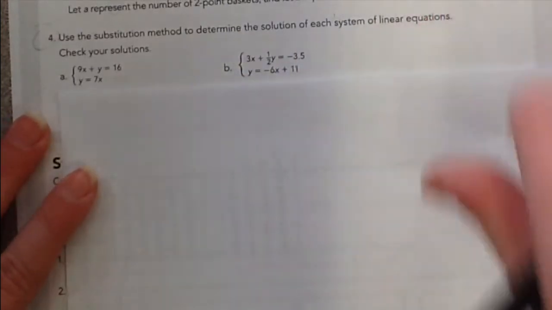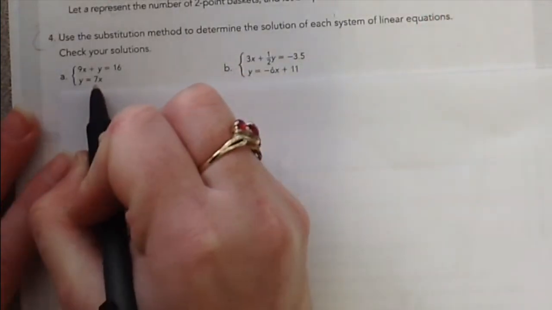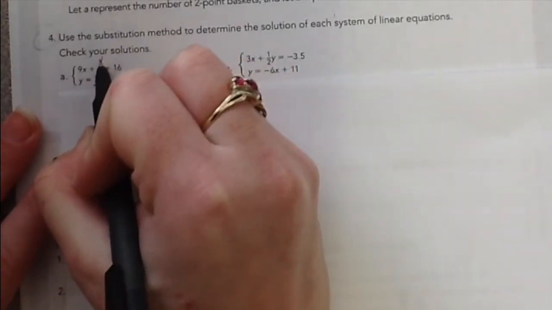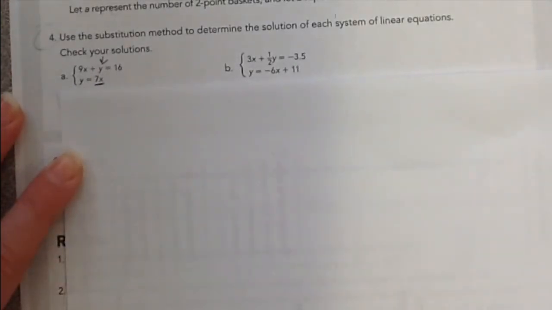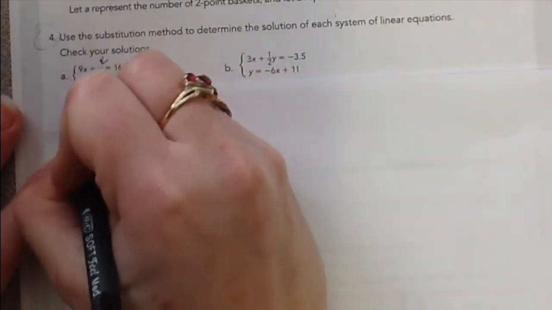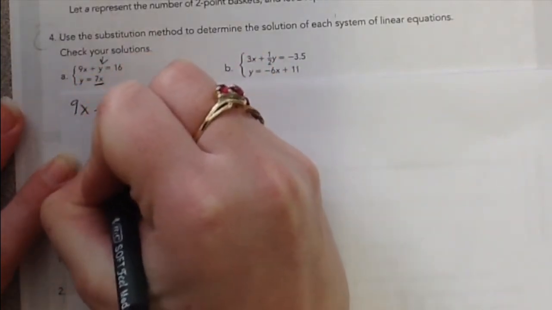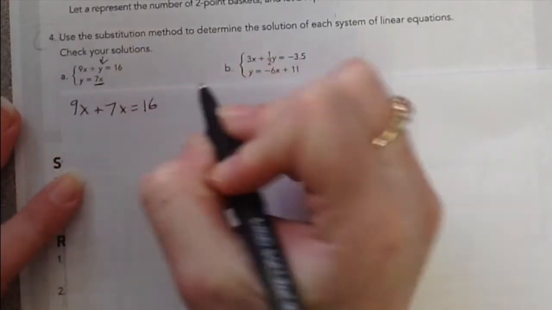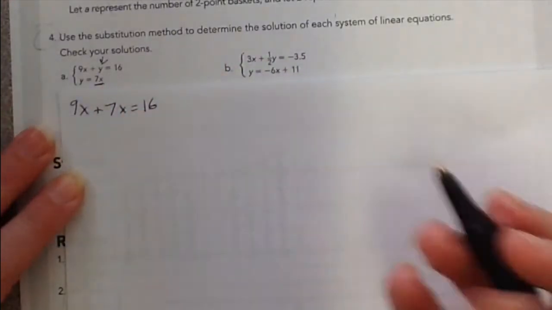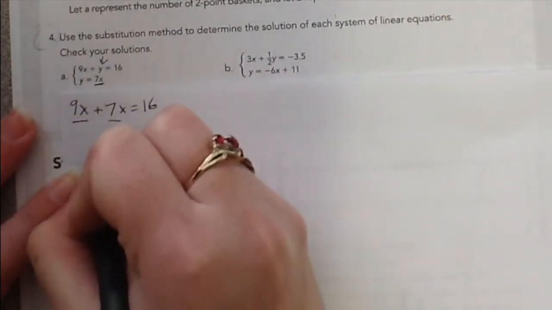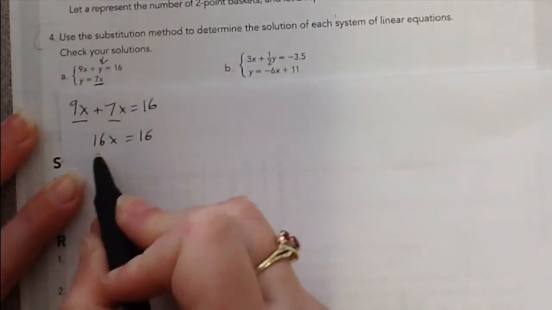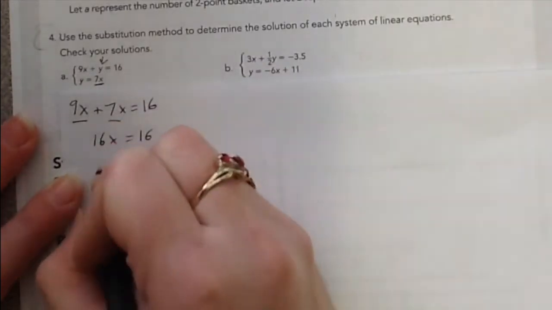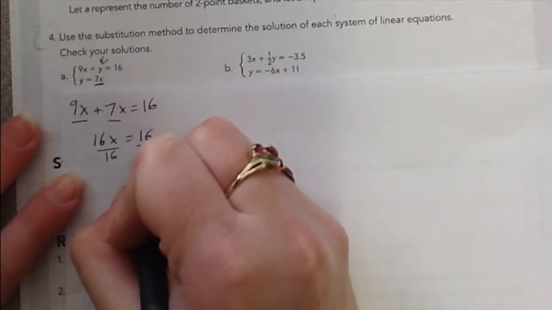If I look at A, I'm going to be taking this 7x and putting it in for y, because this second equation has already distinguished that y is equal to 7x. That's why I can substitute. I can replace that y with 7x. So that resulting equation is 9x plus 7x equals 16. Then I can just solve for x in this case. So that 9x and 7x together is 16x, which is still equal to 16. So 16 times something is 16. So of course, last step, get rid of that multiplication of 16.